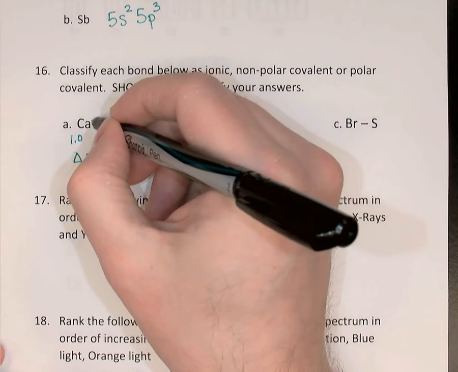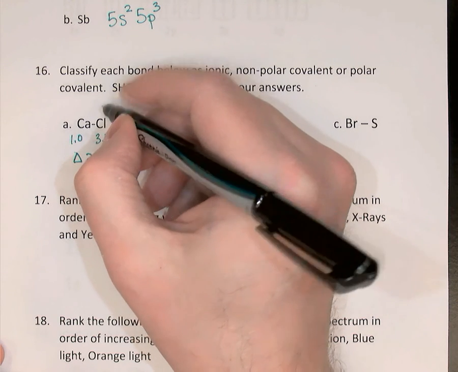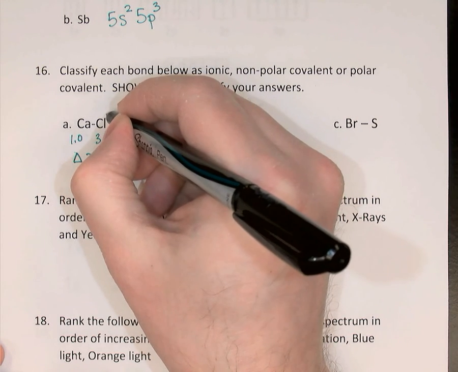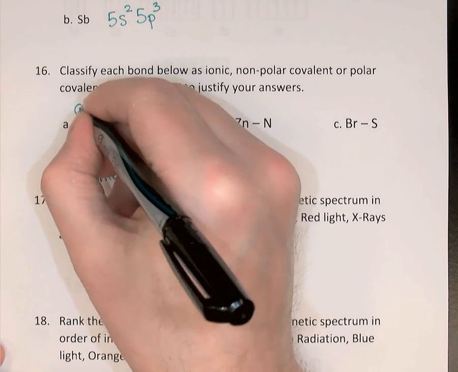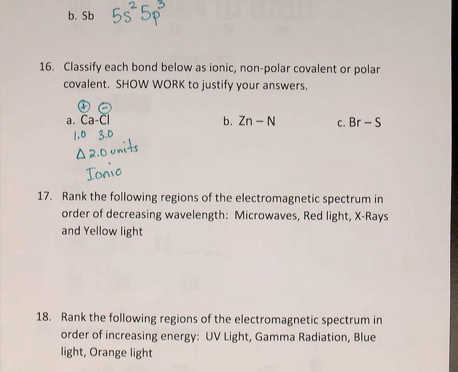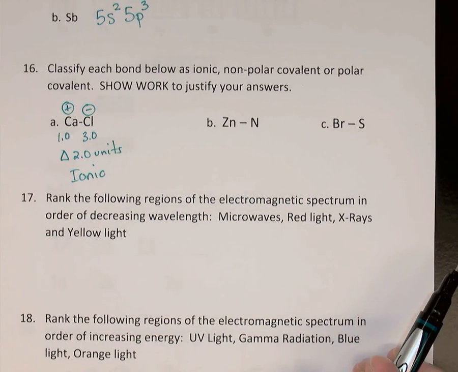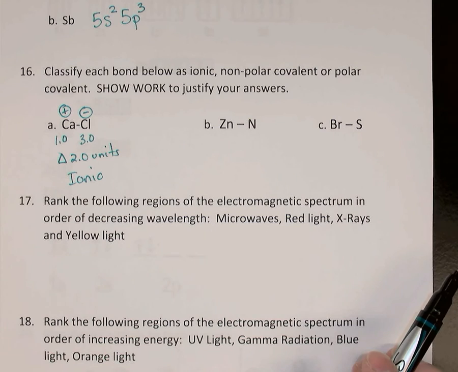And what we're saying is that chlorine pulls on these electrons so strongly that it essentially becomes a negative ion, and the calcium ends up becoming a positive ion. Now technically, calcium becomes 2 positive and chlorine 1 negative, but that's because there'd be another chlorine atom bonded to it. For now, just think of it as chlorine becomes an anion, calcium becomes a cation, and therefore you have an ionic bond. Zinc bonded to nitrogen, do the same thing.